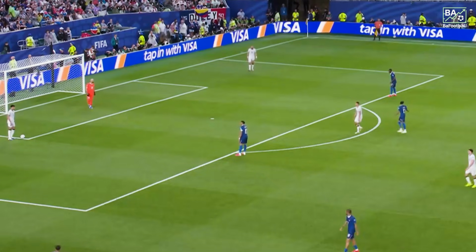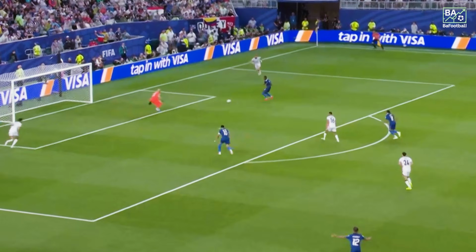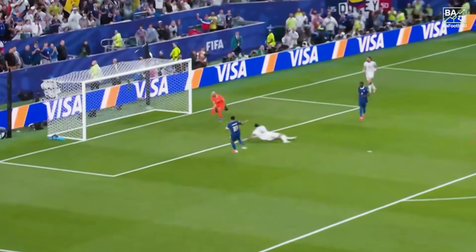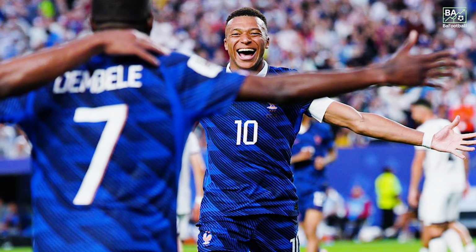A mistake from the opposition goalkeeper follows, leaving the ball loose in a dangerous area inside the box. Mbappe reacts instantly, showing excellent awareness as he capitalizes on the opportunity and converts it into a goal. France score their second goal in this sequence through aggressive pressing and clinical punishment of defensive errors.